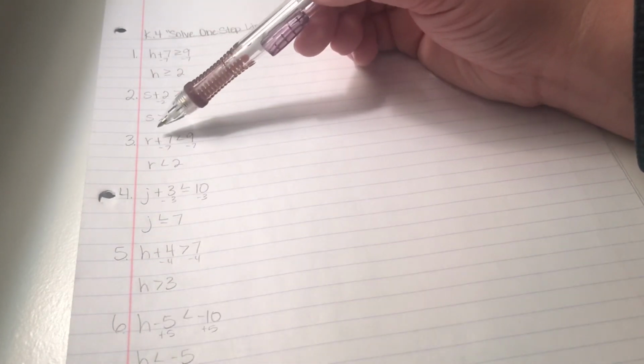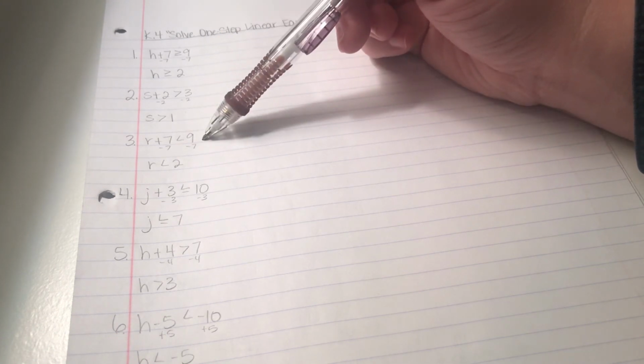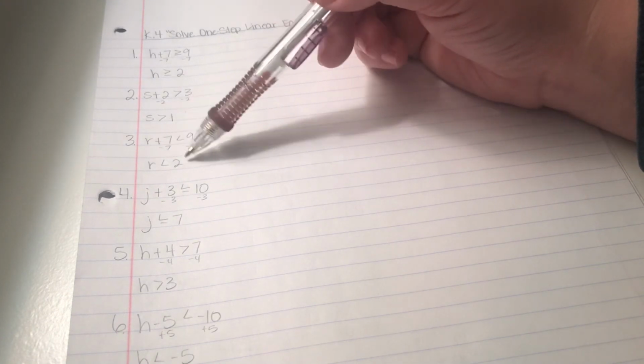Number 3, r plus 7 is less than 9. Subtract 7 from both sides. 9 minus 7 is 2. So r is less than 2.